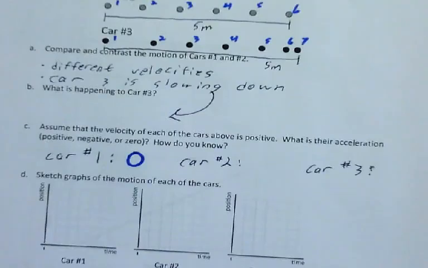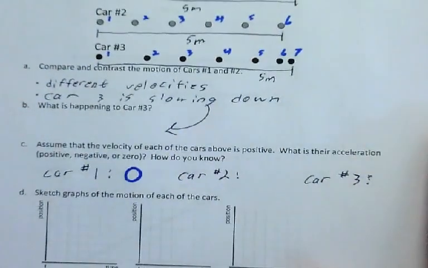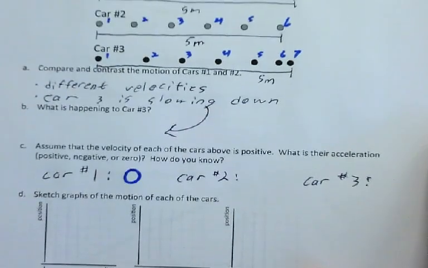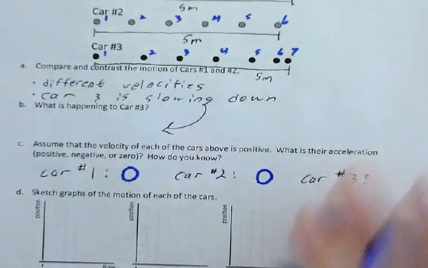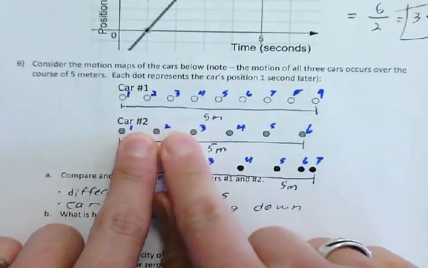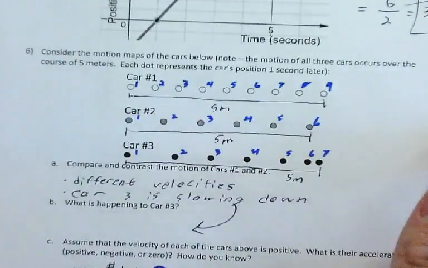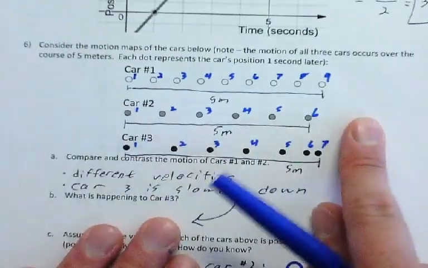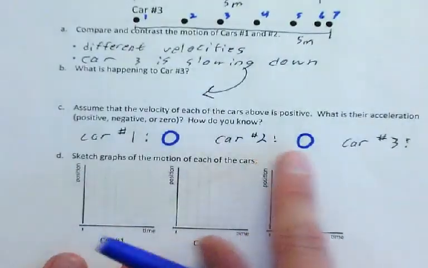Excellent. Okay. Ian, what about car 2? What do you think its acceleration is? Positive, negative, or 0? Try again. Nice job. Good. It's 0, and here's how I know for car 2. See how they're the same distance apart. Because they're the same distance apart, there's no change. And if there's no change, there's no acceleration. So if the velocity is constant, then the acceleration is 0.